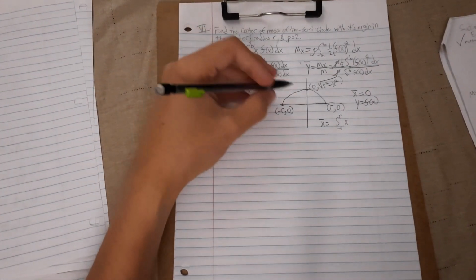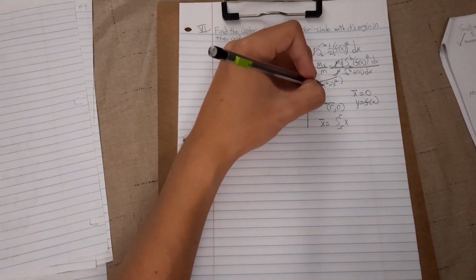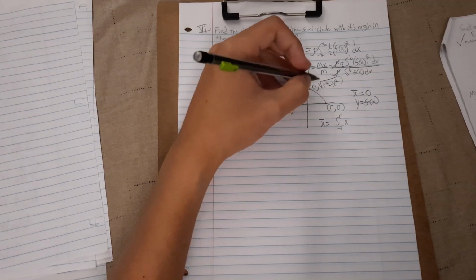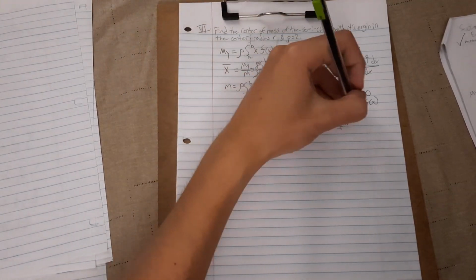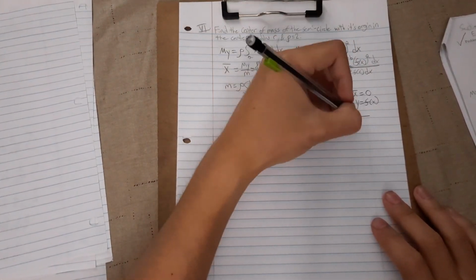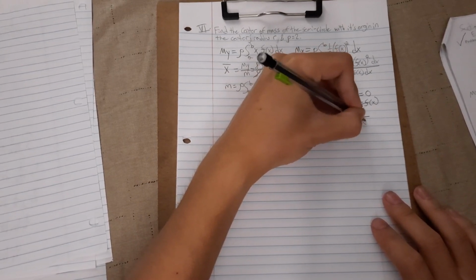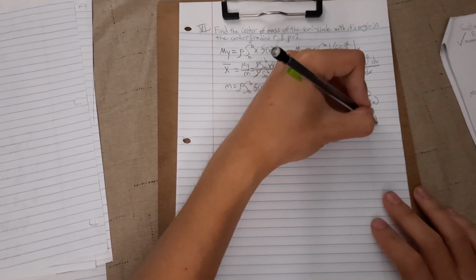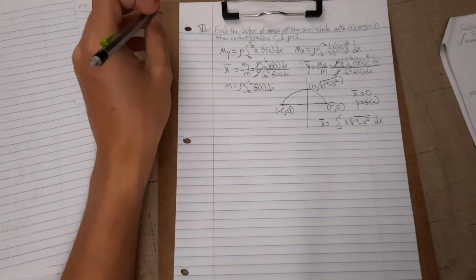And our y for the semicircle is the square root of r squared minus x squared dx.